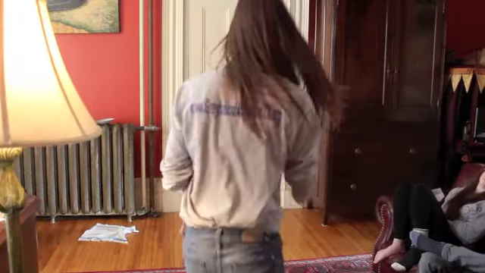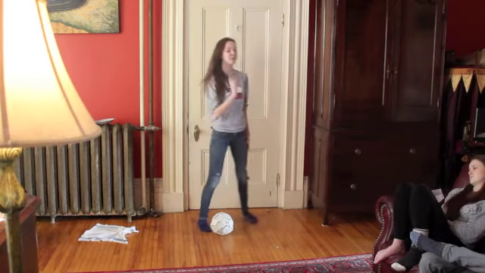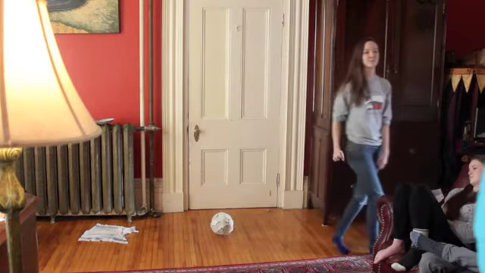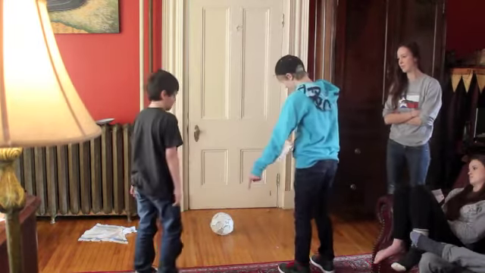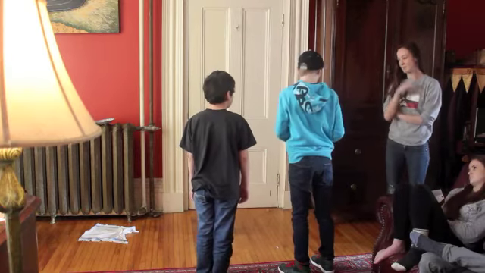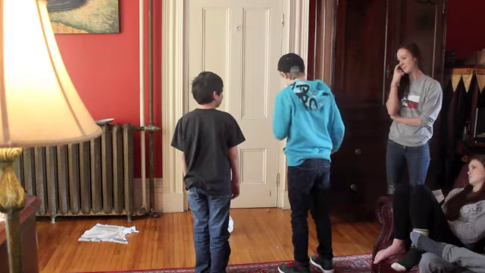So I'm going to put this ball right here as a buoy. What team wants to go first? Kurt, how about you? Okay. Show us the wrong way. The wrong way. Right there. Now, hold this. I go. And he goes.